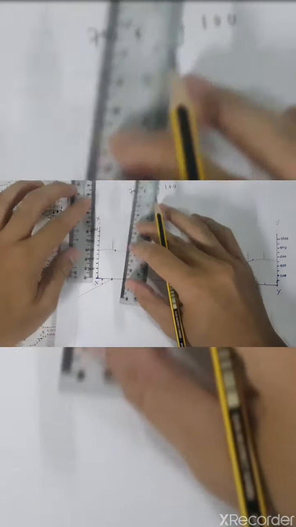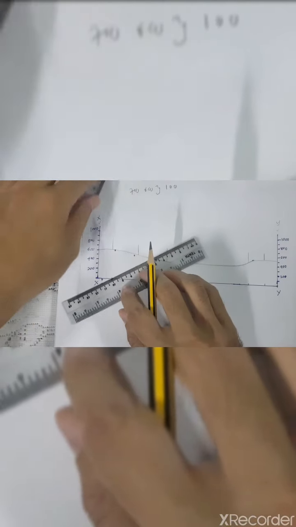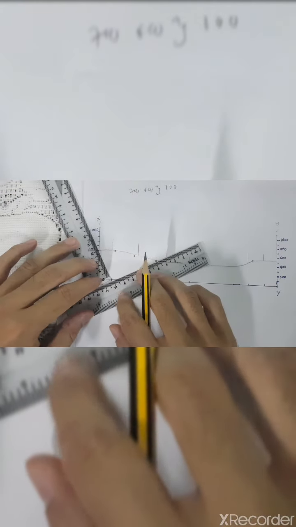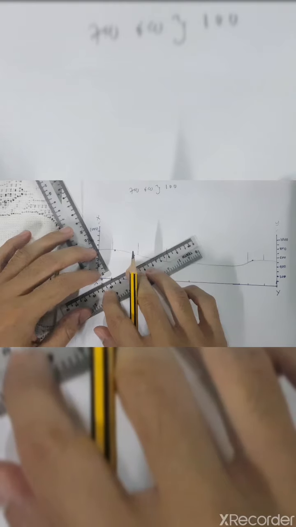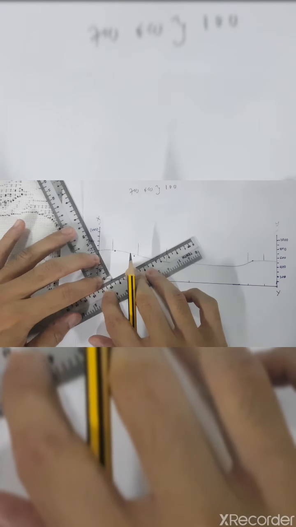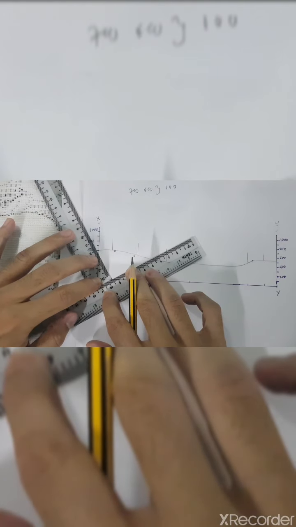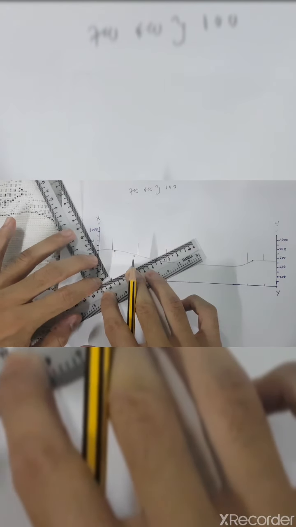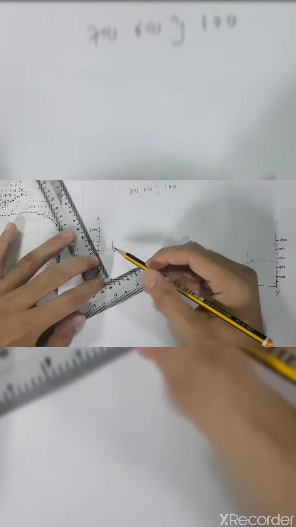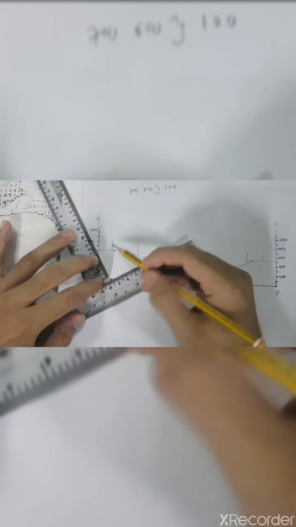Just follow the reference of the boundary lane, and it must have 90 degrees, then go to the first point of the boundary.